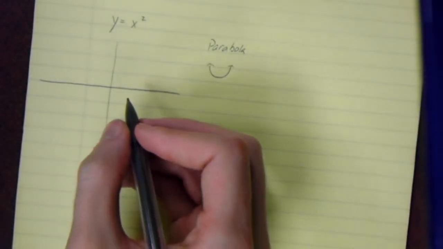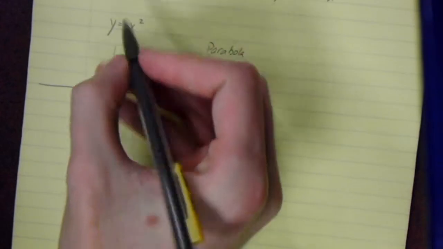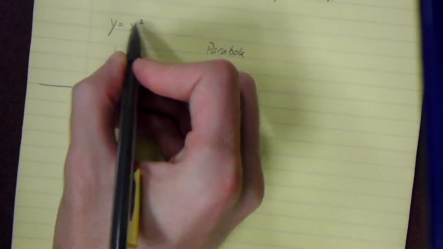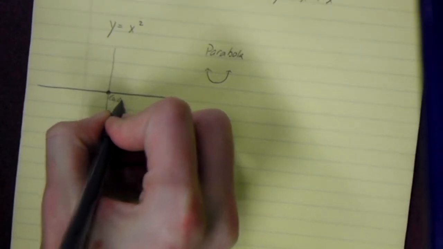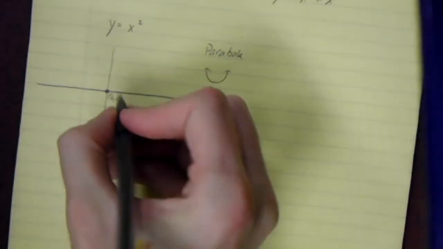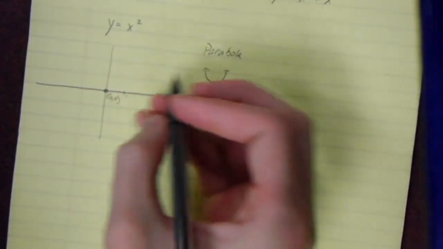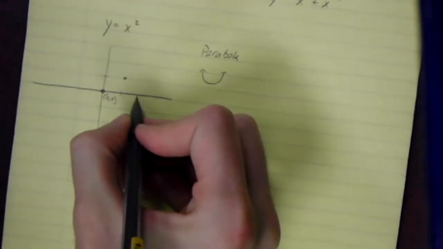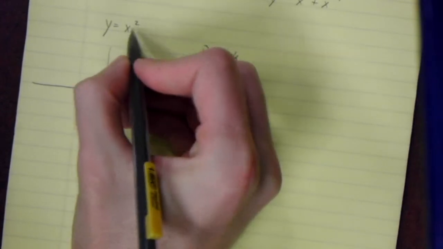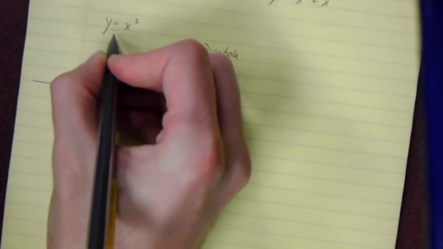So to graph it, well, one way to do this is just to plot points. So if you plug in 0 for x, well, 0 squared is 0, so y would equal 0. So we have a point at the origin at 0, 0. If you plug in 1 for x, well, 1 squared is 1. So the point 1, 1 is on the graph. If you plug in 2 for x, well, 2 squared is 4. So the point 2, 4 would be on the graph.